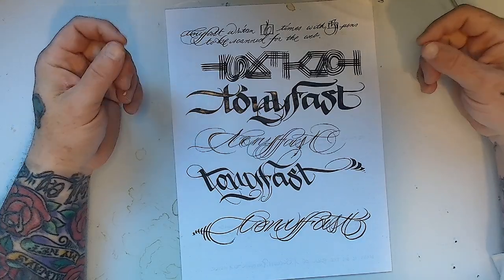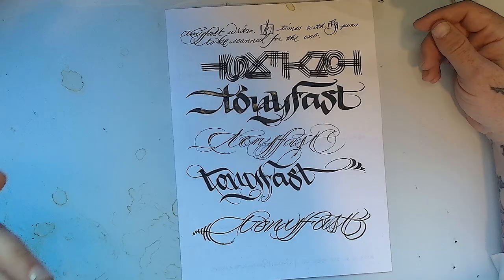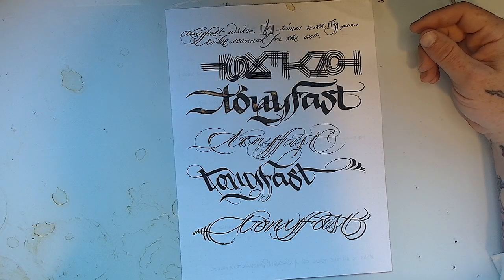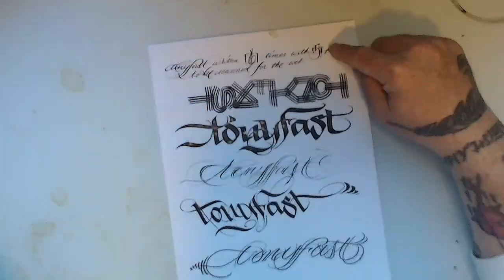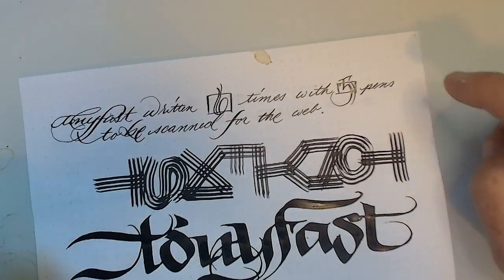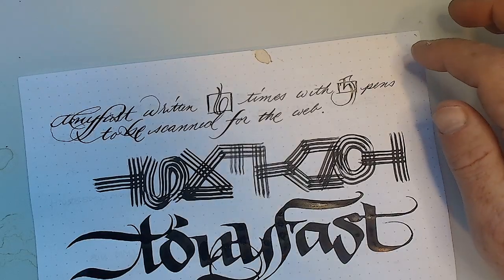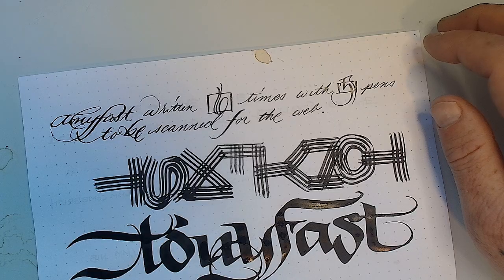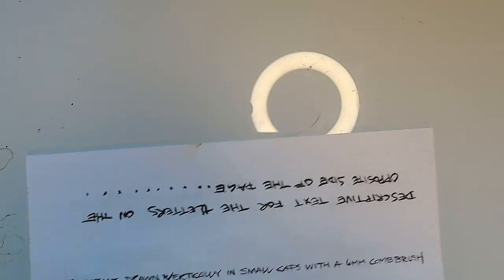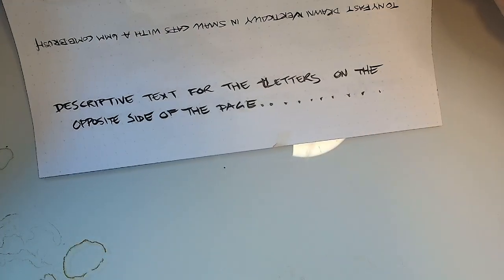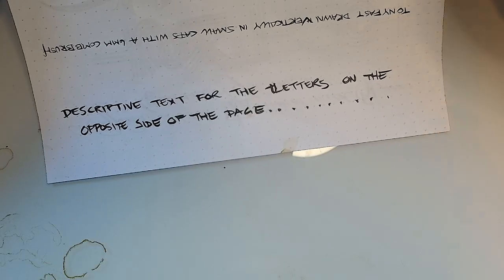And one of the consistent themes has always really been calligraphy. But I don't usually draw my name, so this was really hard. But this actually says Tony Fast written 6 times. Tony Fast written 6 times with 5 pens to be scanned for the web. Now, on the other side of the page, written upside down there, it says descriptive text for the letters on the opposite side of the page.